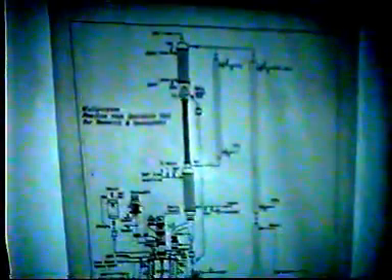First of all, I will describe this unit to you. The R&D pilot plant unit which we have designed has the following features.